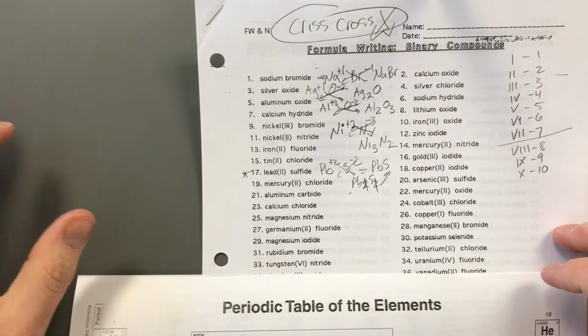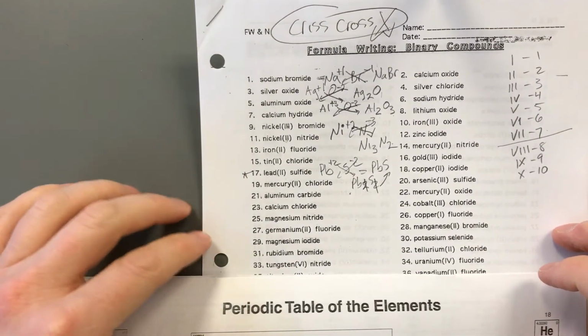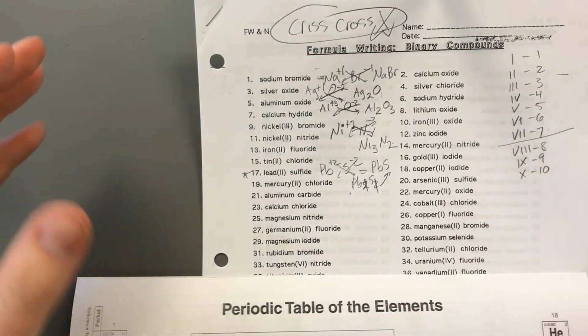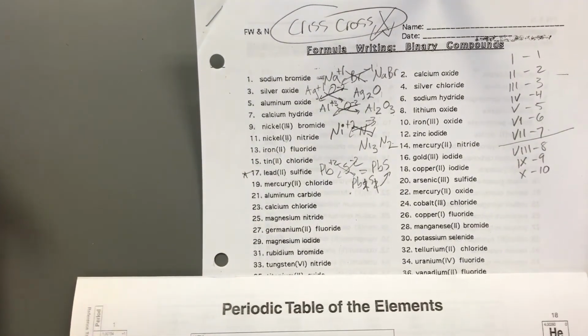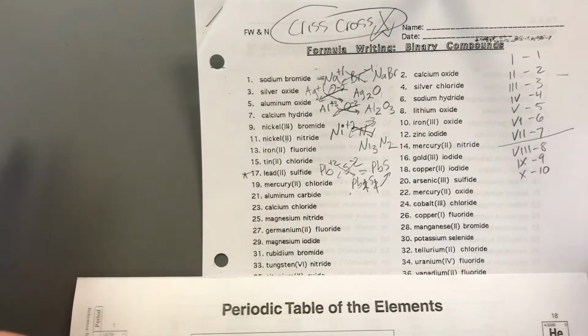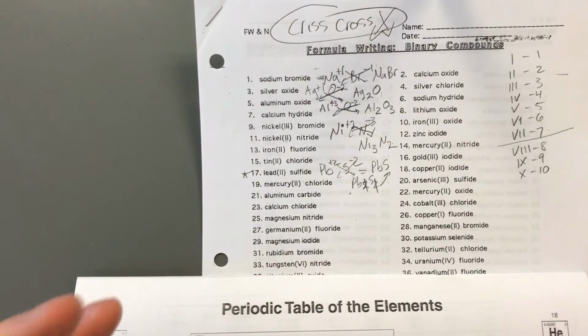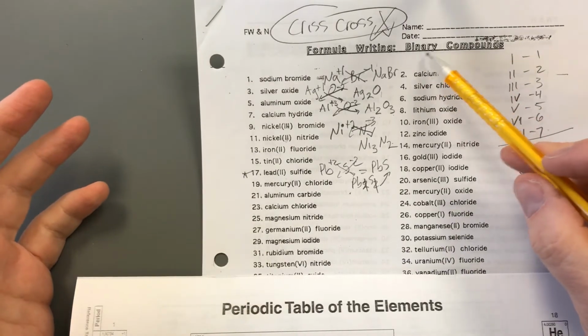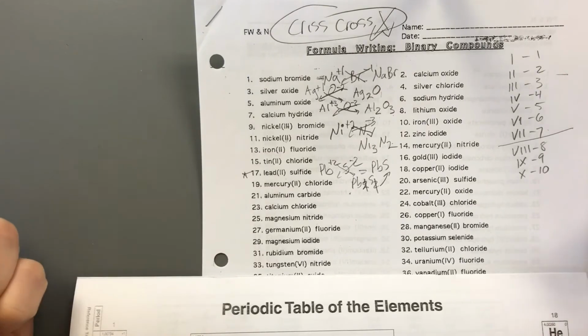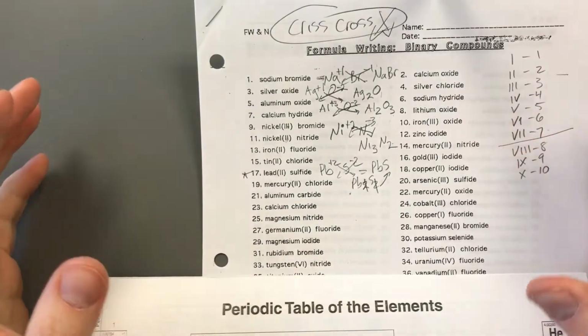you have specific cases. Now, there are some specific cases, and mercury is one that has another example. When we get to table E, we're going to see something called dimercury. And there are different scenarios where you would actually leave the number and not reduce. But for the most part, for the example we're doing today, for your simple 2-element, that's what it means to be binary. Okay, binary is 2. So 2-element materials, they're typically just going to be able to crisscross and then reduce as necessary.